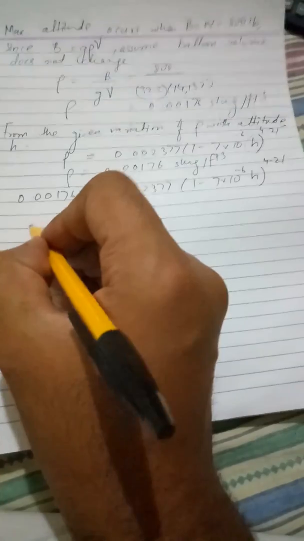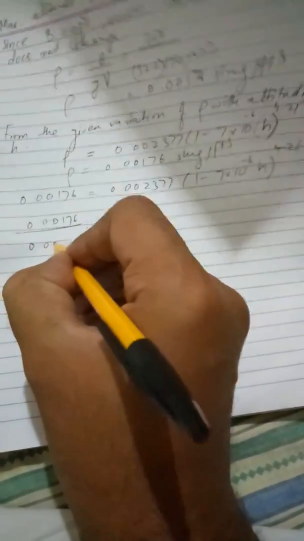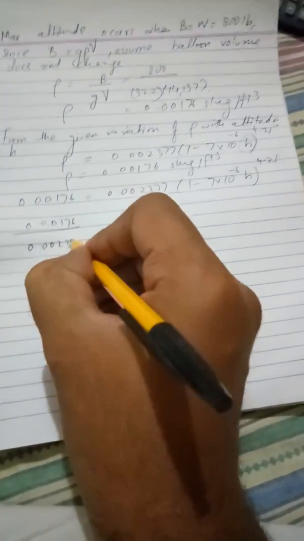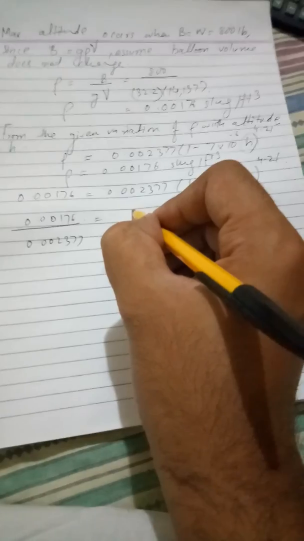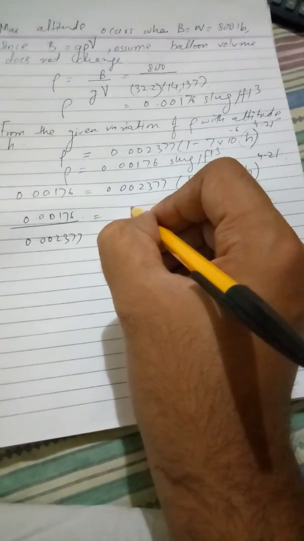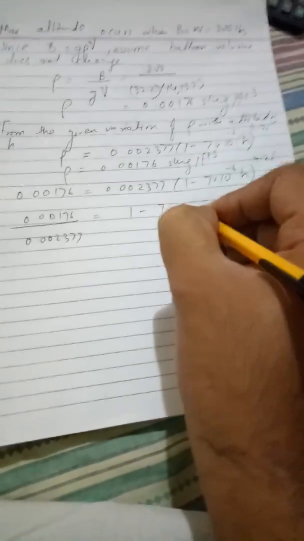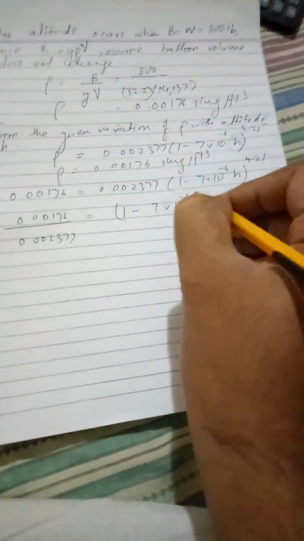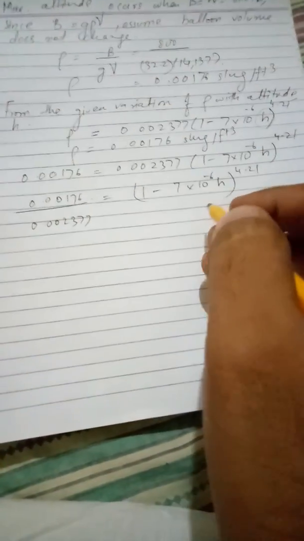First of all, 0.00176 divided by 0.02377 equals (1 minus 7 times 10 raised to the power minus 6 of height) to the power 4.21.